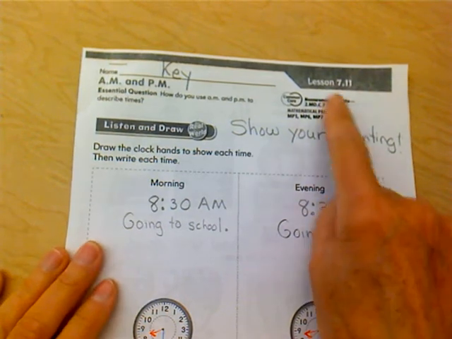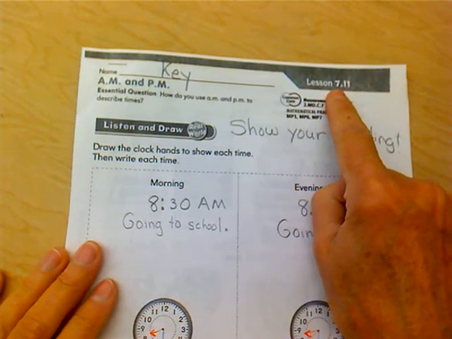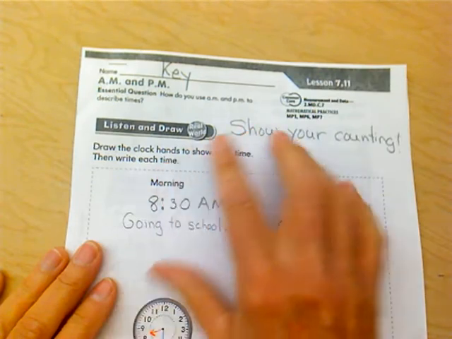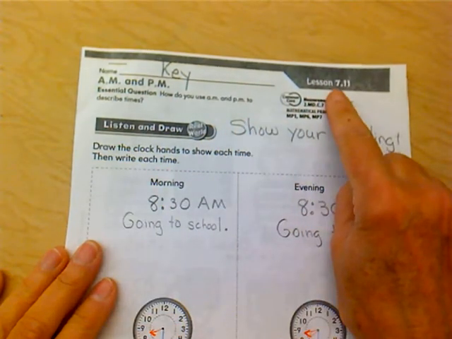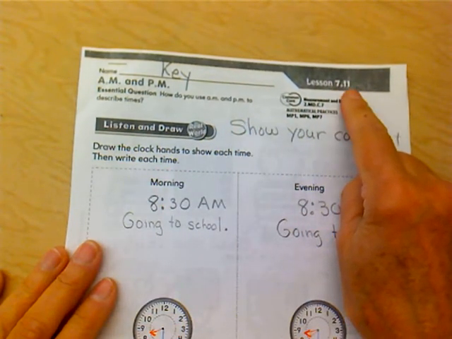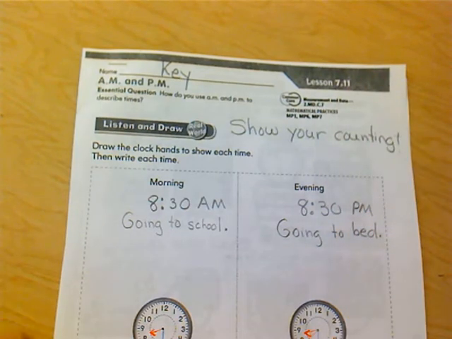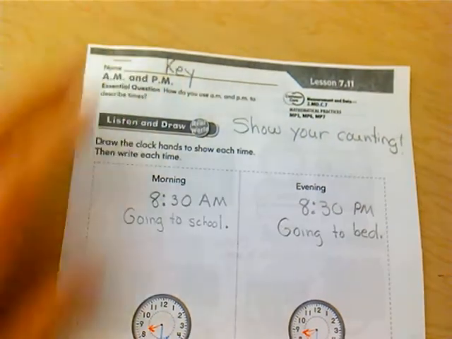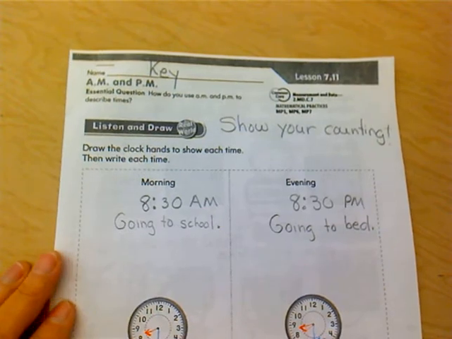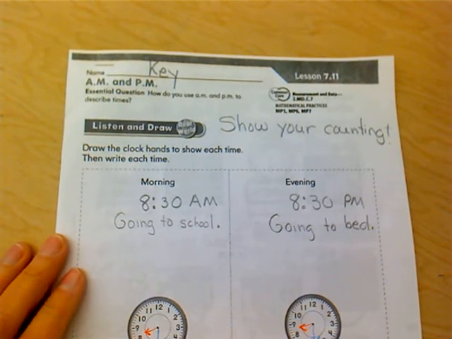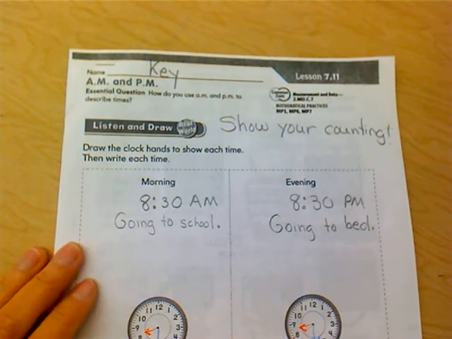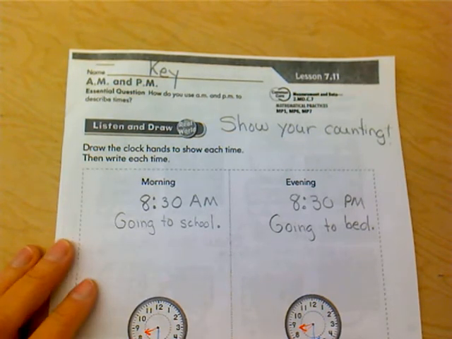Good morning. Today we are starting our very last lesson for telling time, and that will be 7-11. And next week we'll be starting on some geometry. So this is your last day for learning how to tell time. Hopefully you've had a good experience this week. If not, a little more practice will help you to be better at being able to read both an analog clock and a digital clock.